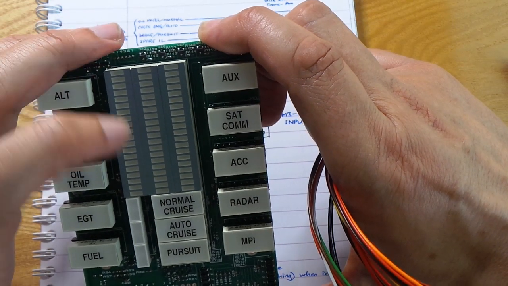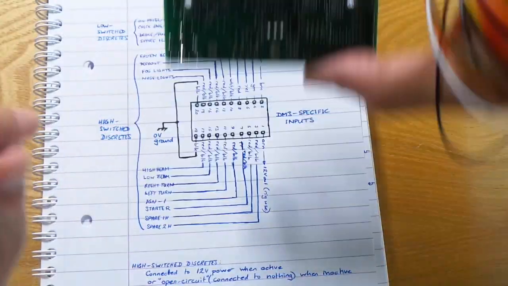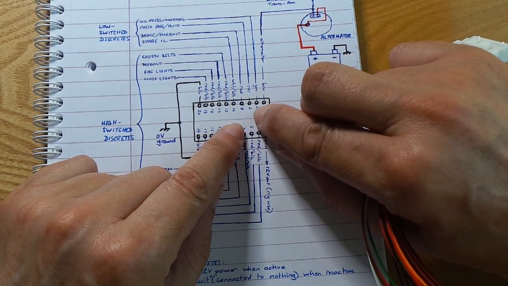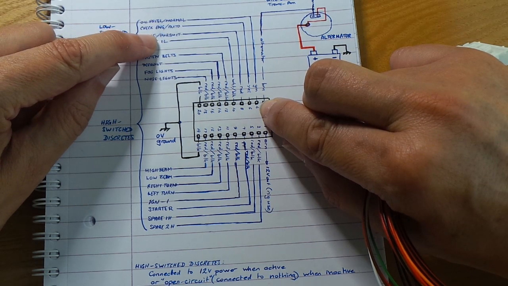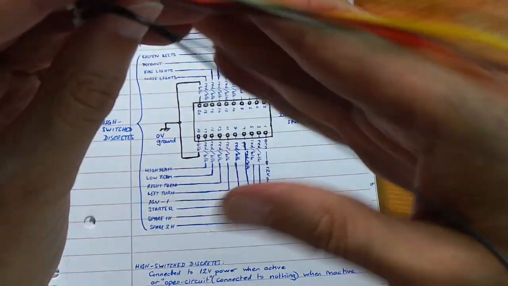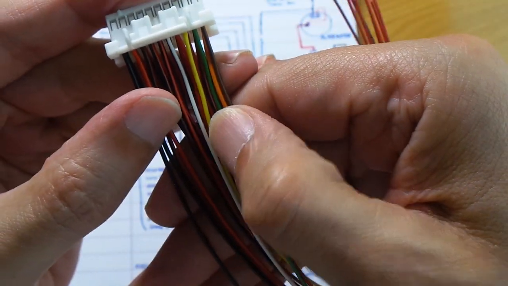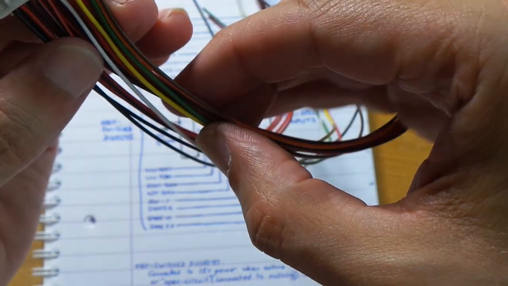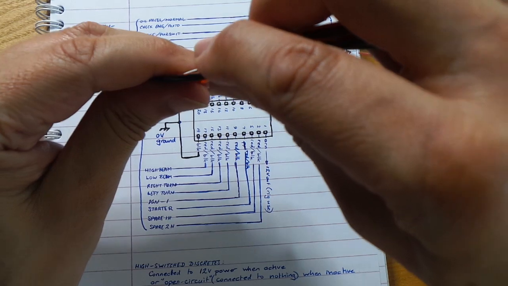Now, if we select the functionality so that only the normal auto pursuit indicators are active, are functional, then these ground switched inputs on pins 4, 6 and 8 will give us the functions for normal, auto and pursuit. And in that case, all of the other inputs will have no function whatsoever. So if you're only going to use normal auto pursuit inputs, you can disconnect everything except the green, yellow and red wires on the top row there, and that's just about it. That's all you'll need.